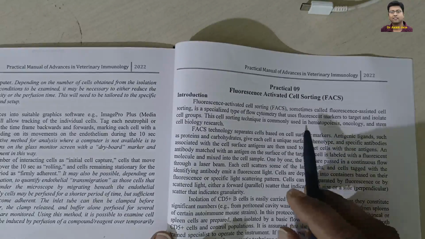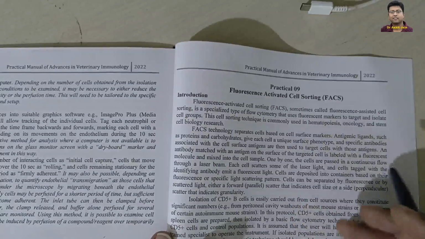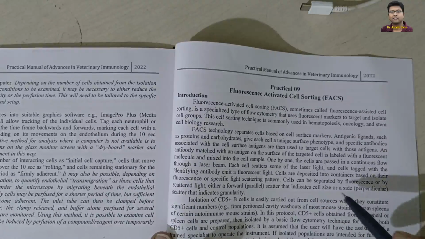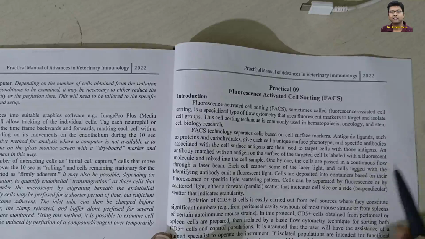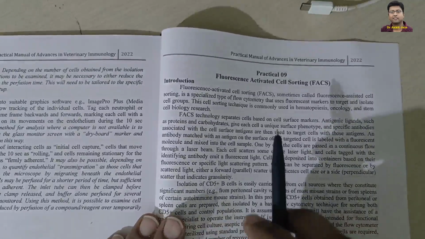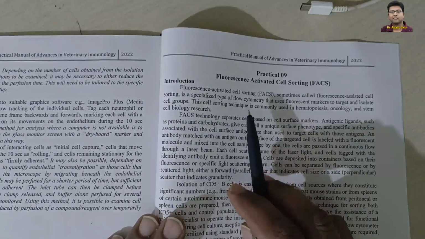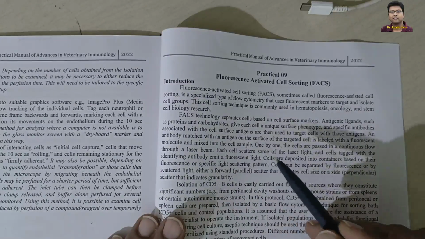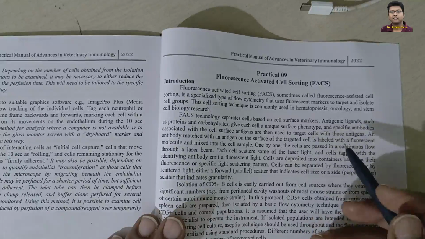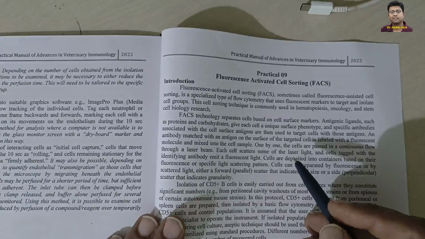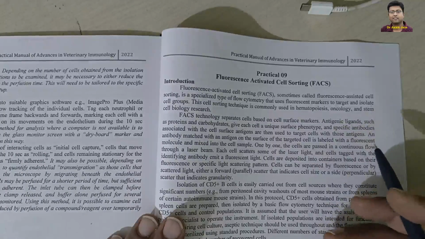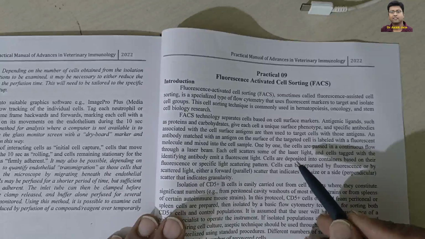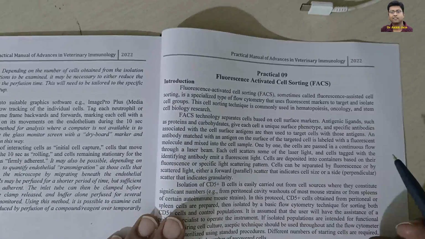So likewise here we are also performing the same thing. We are separating different cells according to their size and granularity. The basic principle of fluorescence activated cell sorting is that the cells have different markers, especially if we are talking about the B cell. It contains different types of antibodies. These antibodies attach with a specific antigen.